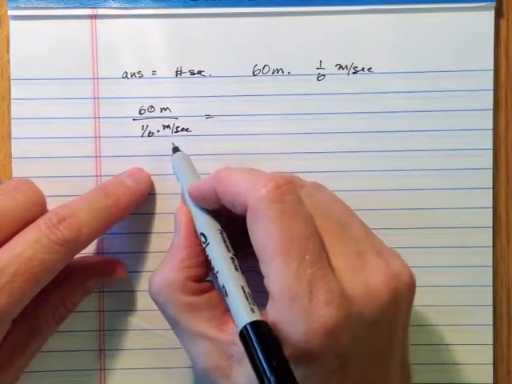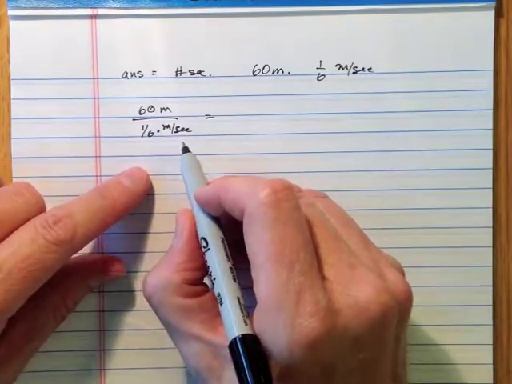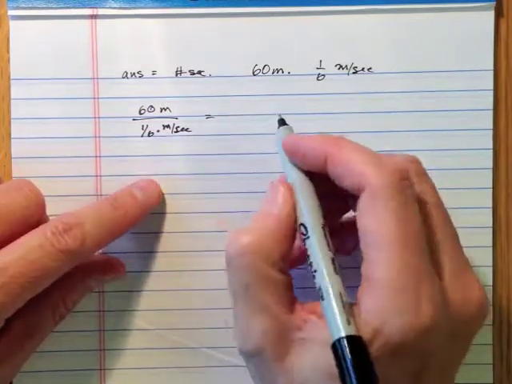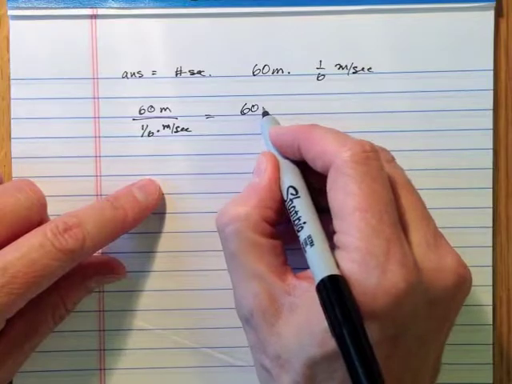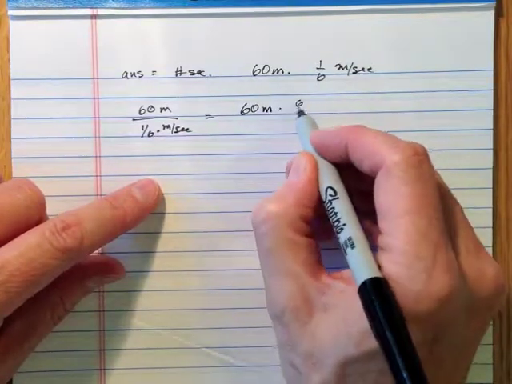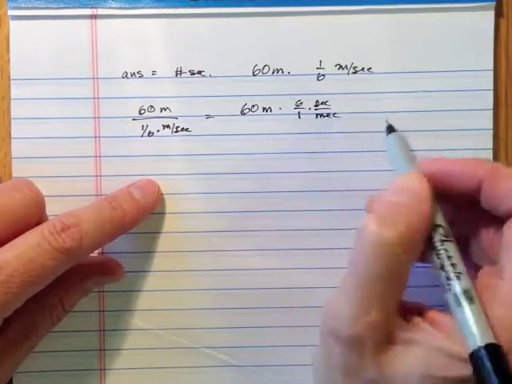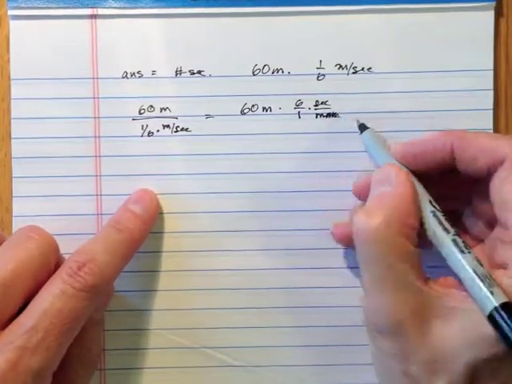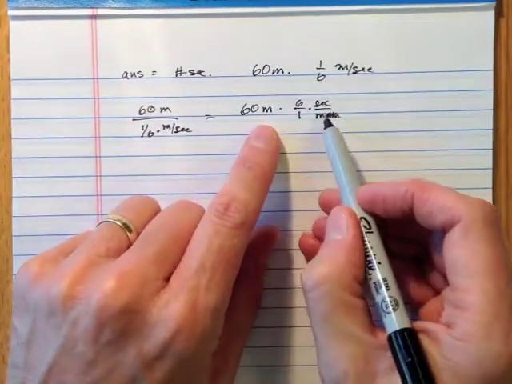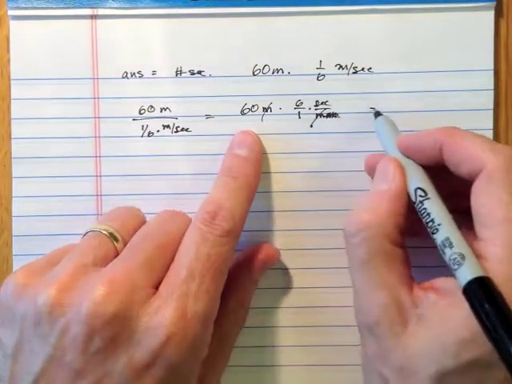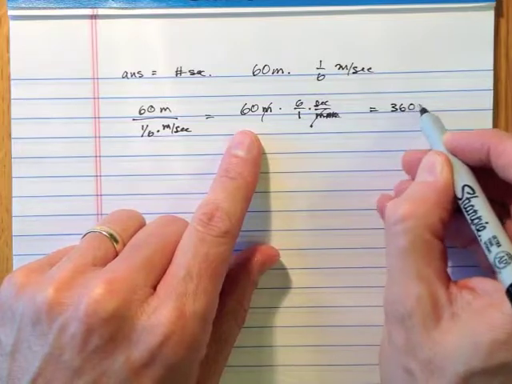I think of units like this, m and seconds, as variables. So I treat them just like an x and a y in some problem. So 60 meters times 6/1 times seconds per meter. And yeah, the meters cancel, and I'll be left with seconds. It must be 360 seconds.